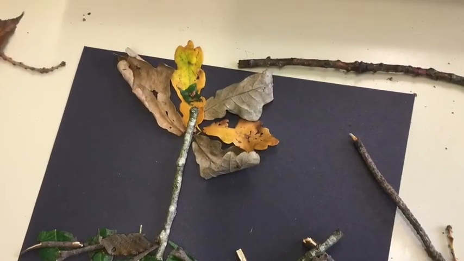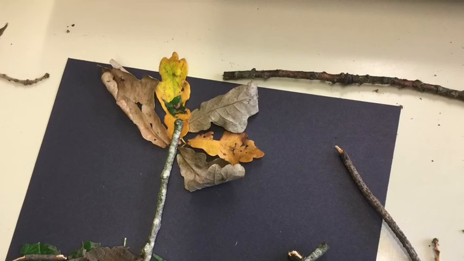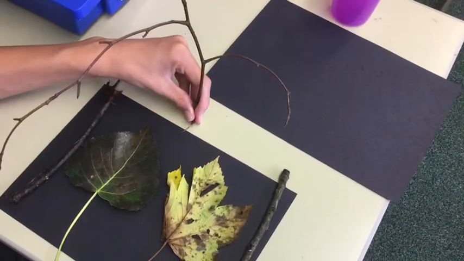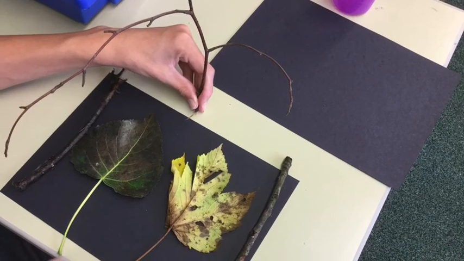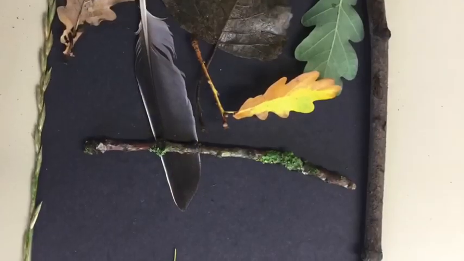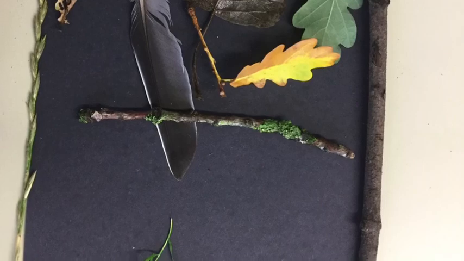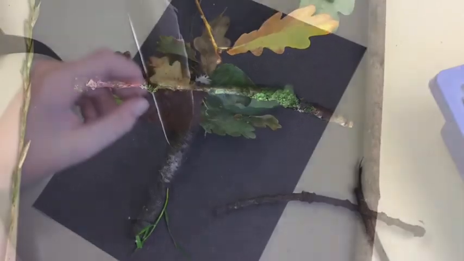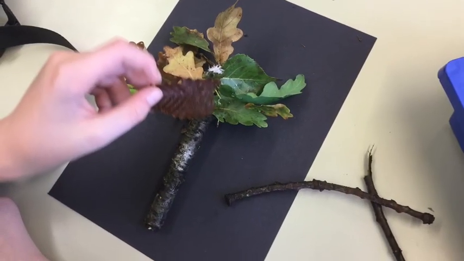Here are some of the masterpieces that the pupils made in class. We had some forests, we had a couple of football pitches, and we had some more trees. If you make a nature picture, we'd love to see it in class. Please send photos in so we can have a look.